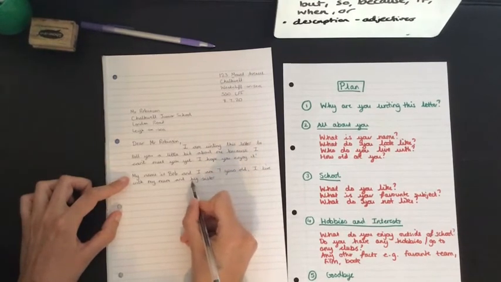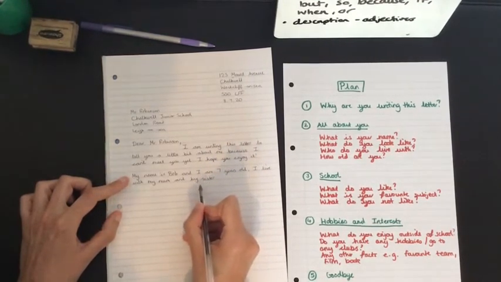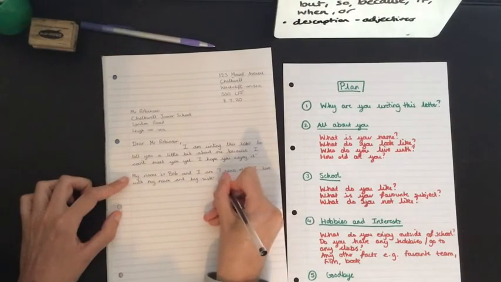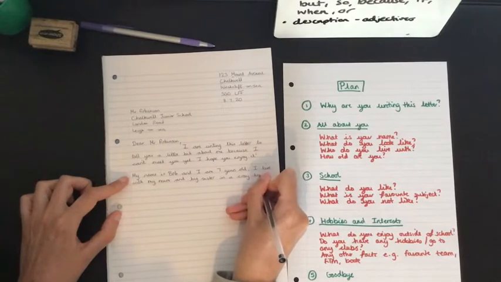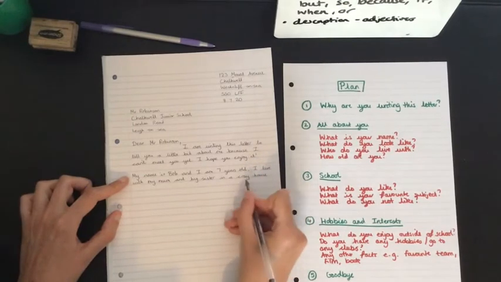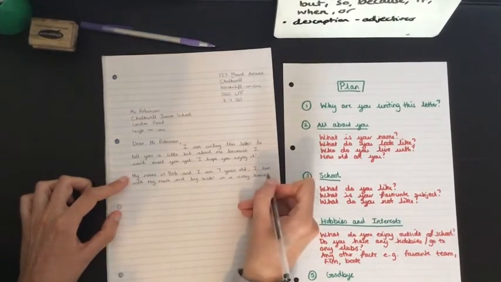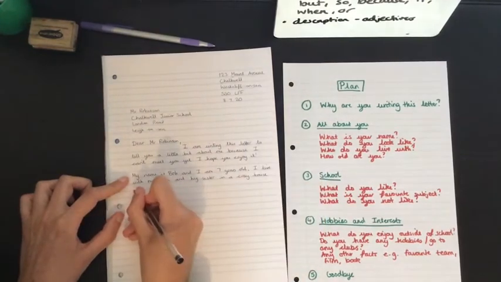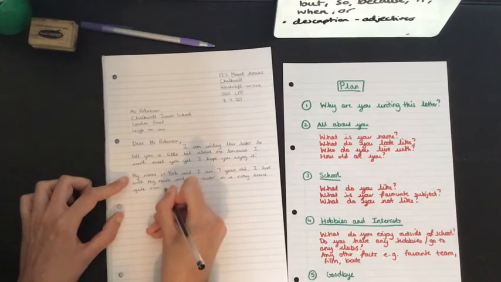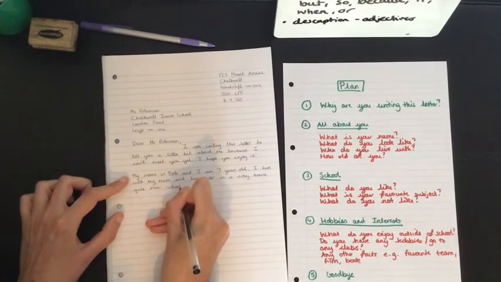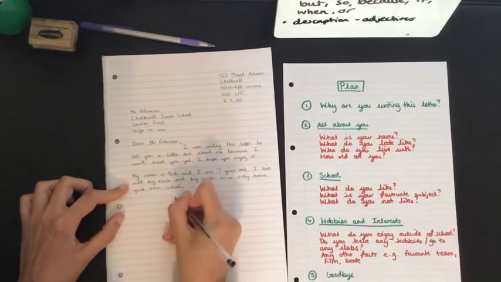We've got a noun phrase, big sister, adjective, noun. In a cosy house. Again, a noun phrase, cosy, describing your house, not just house. Quite near school. A bit more detail in my sentence, full stop.